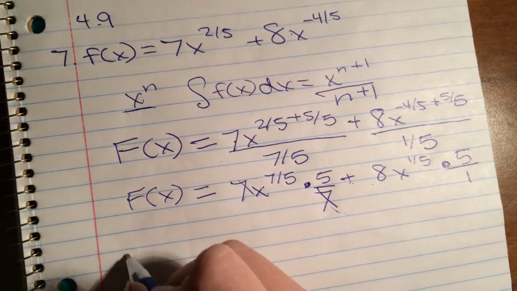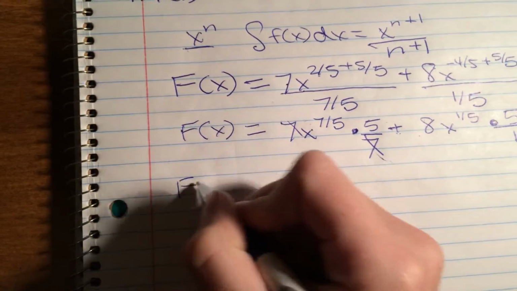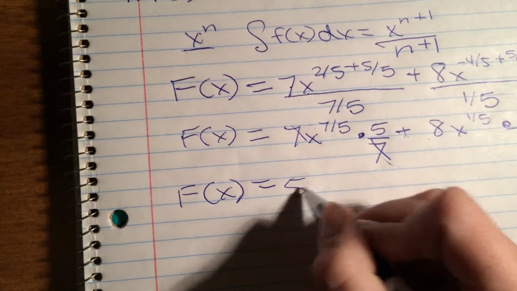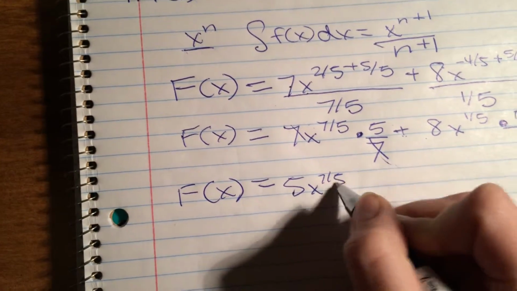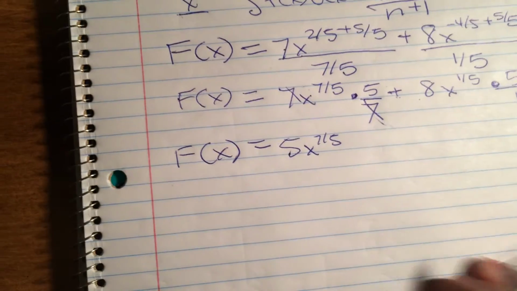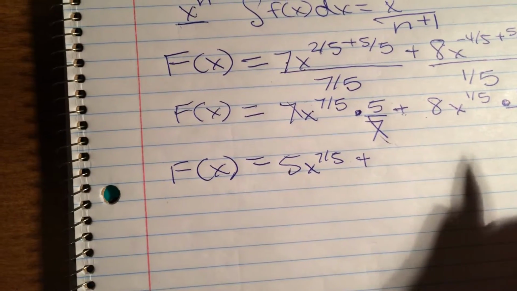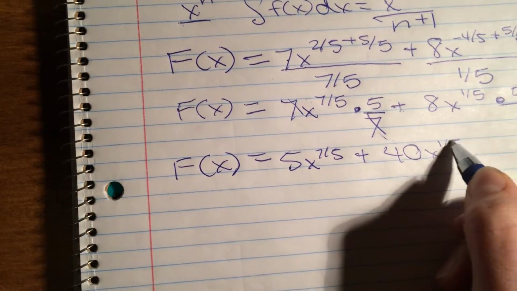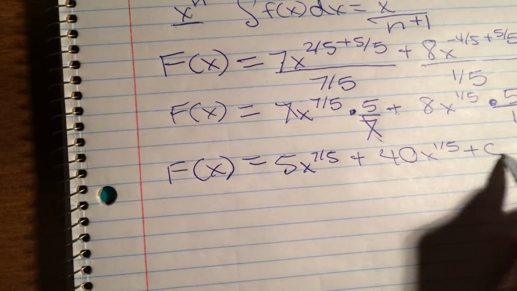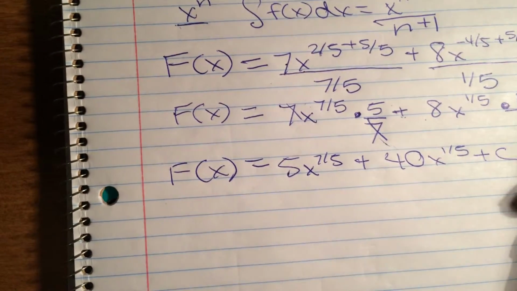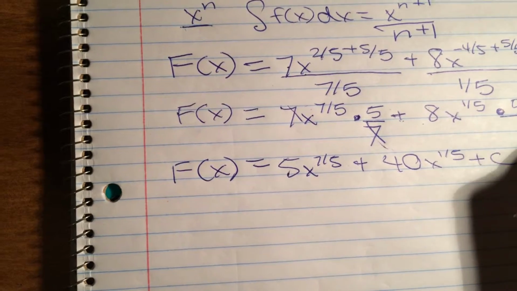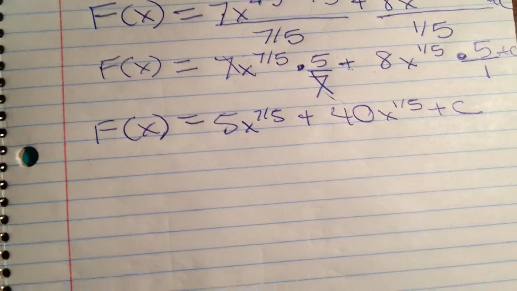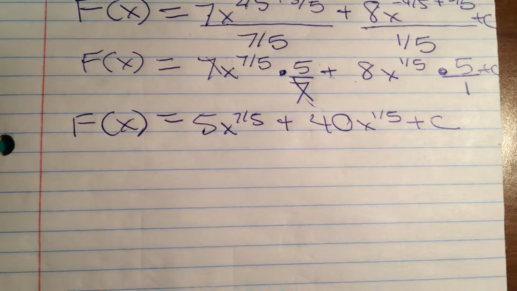So rewriting this, capital F of x is equal to 5x to the 7 over 5 plus 40x to the 1 over 5. Oh, and I forgot to include this in every step, but you probably should, plus c, which is our constant term that may or may not be in there. We don't know, so we have to add it.